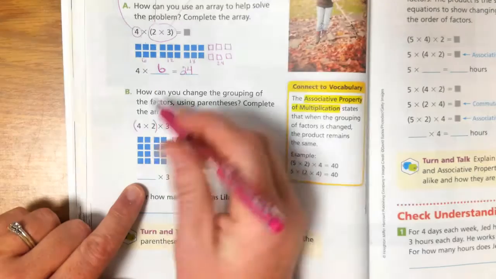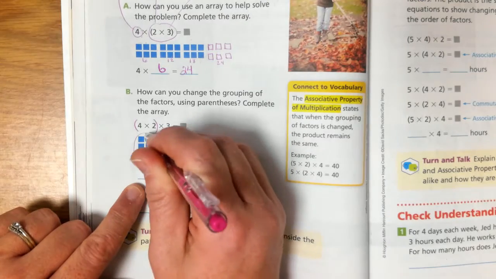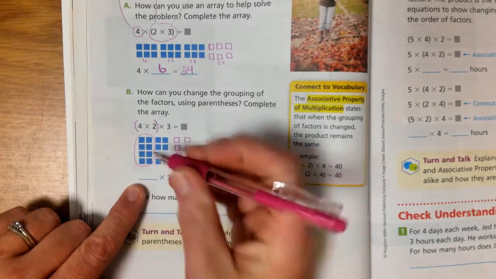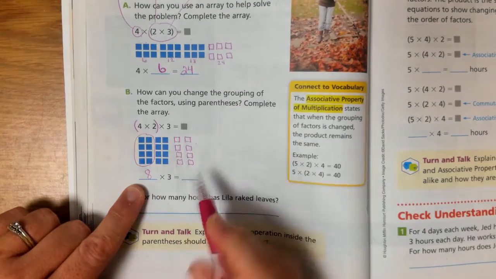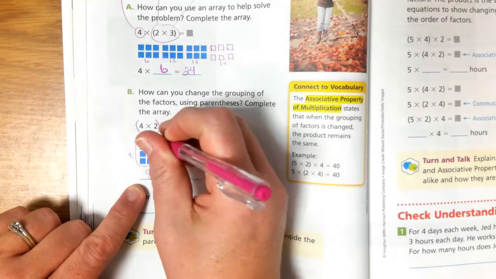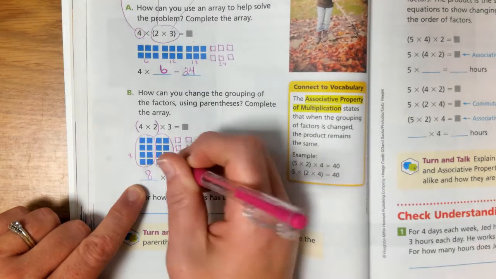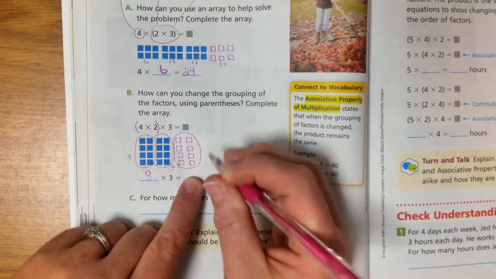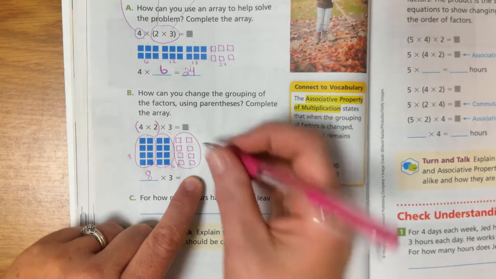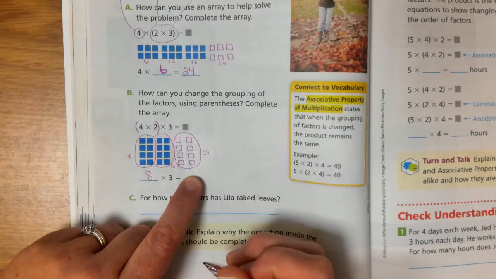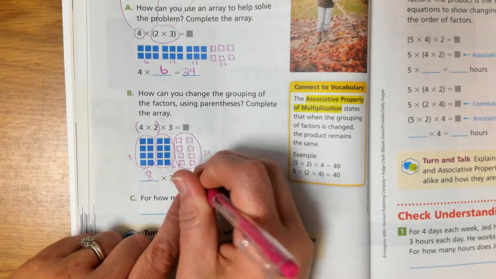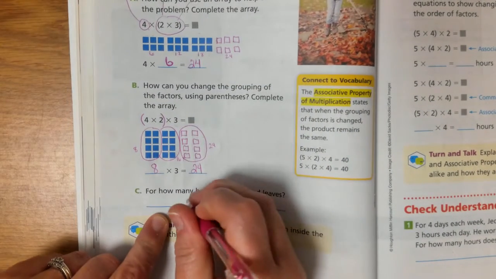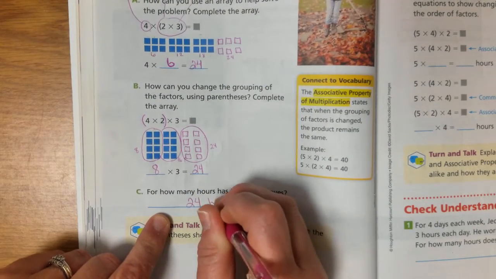Four times 2. How much is in this first group? I have 4, 8, right? There are 8 in that group. So I have 8 in this group. 8 plus 8 is 16. And then 16 plus 8, 24. So 8 times 3 equals 24. Did I get the same answer? I sure did. So Lila raked for 24 hours.